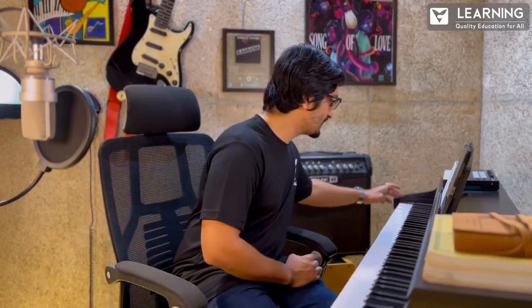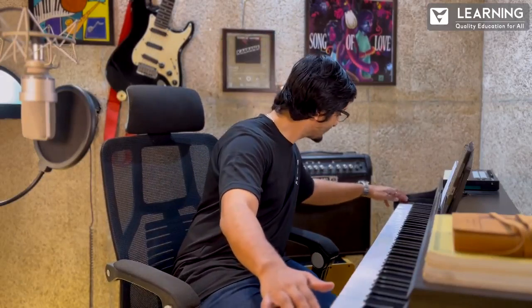Now, every modern keyboard these days has the tool of metronome, and you also have a lot of apps on your phone called metronome, of course. Let me just show you how a metronome sounds. See?